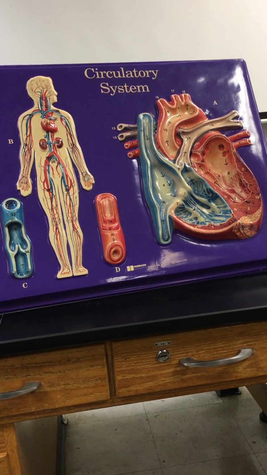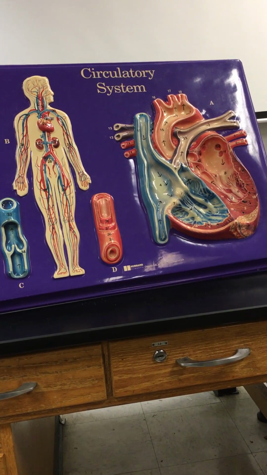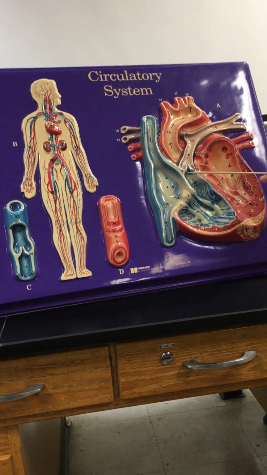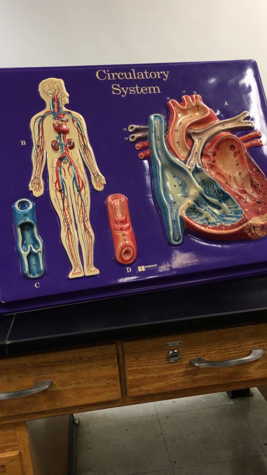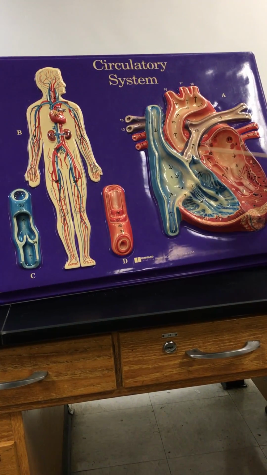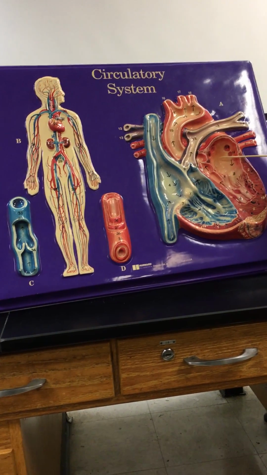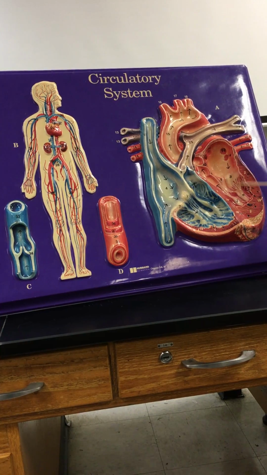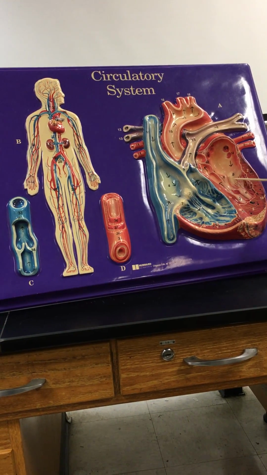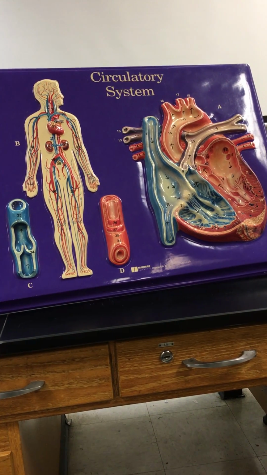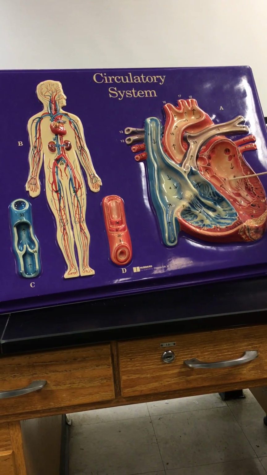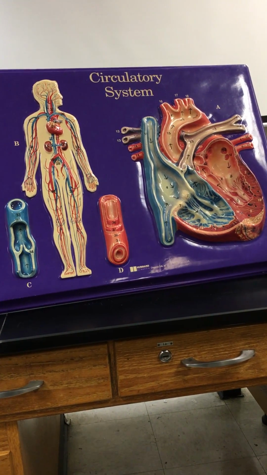So again, we're looking at the front of the heart. So that means that this chamber right here, and by the way, the heart is made up of 4 chambers. You have 2 atria. Each one is called an atrium. And then you have 2 ventricles. The ventricles do most of the pumping. The atria kind of just give a little bit of a kick to get the blood into the ventricles, okay?